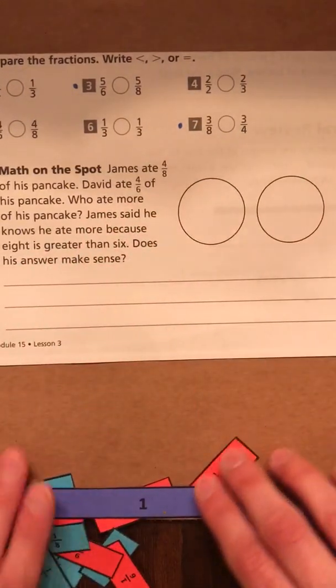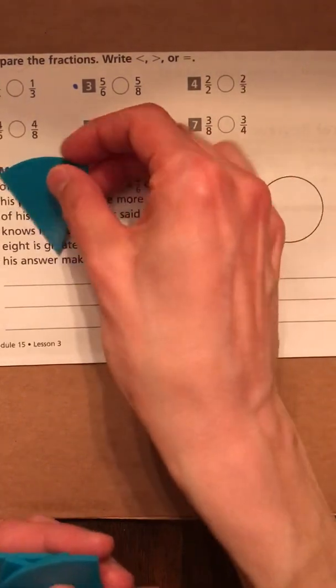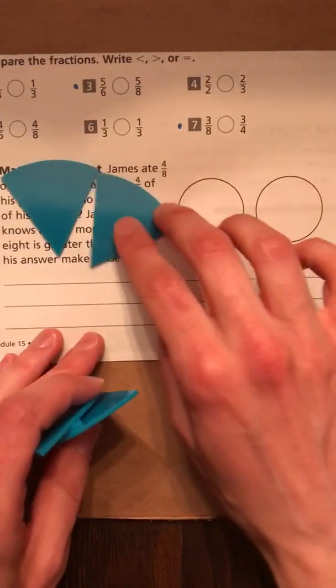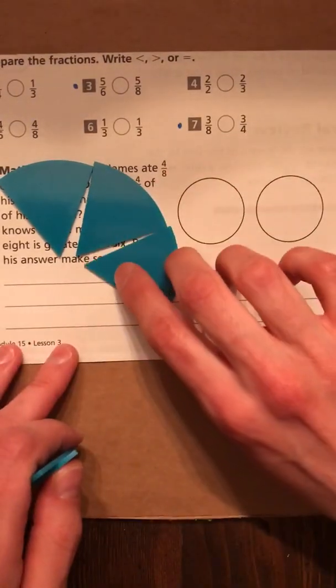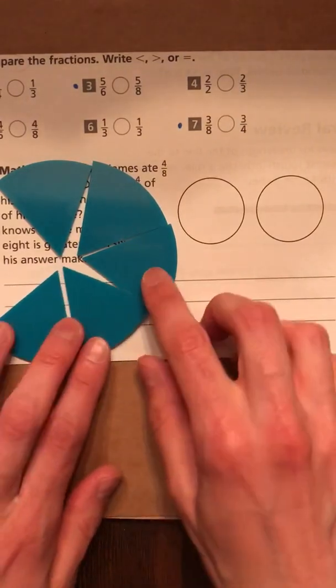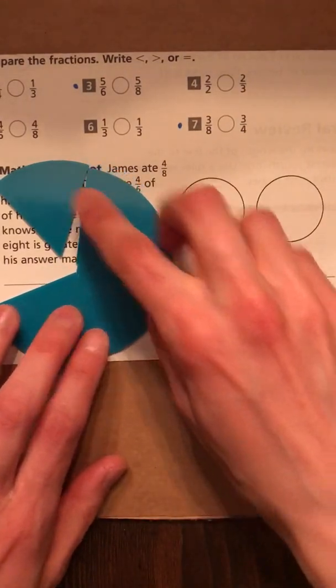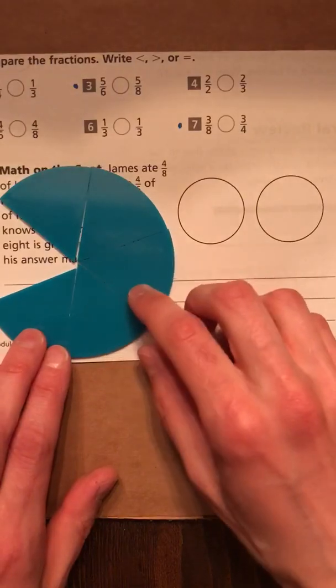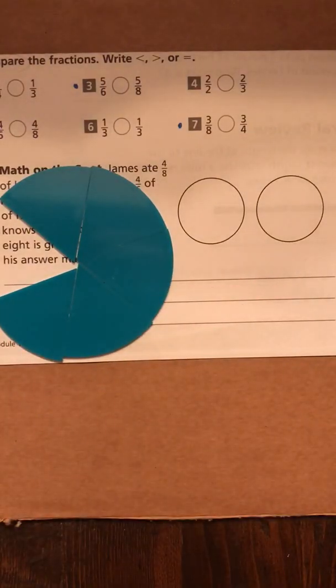Okay, so that's my fraction strips, and that's how I can do that. Just to remind you again of the tools in your toolkit, you can take your fraction circles and you can compare 5/6 to 5/8.